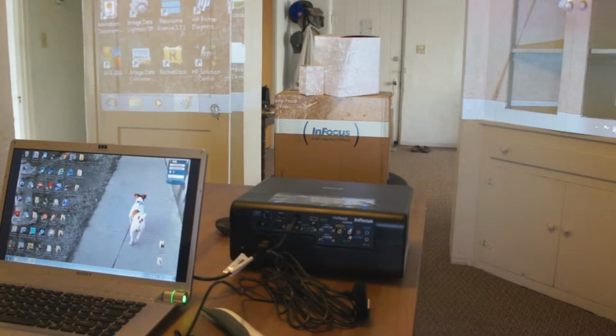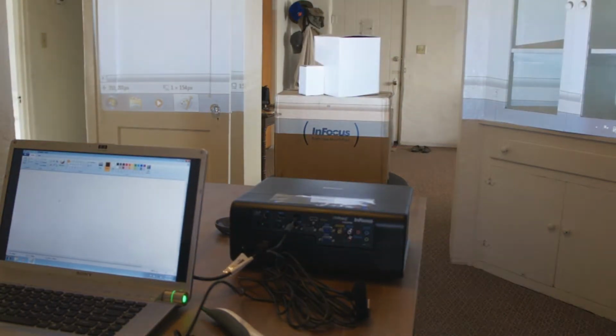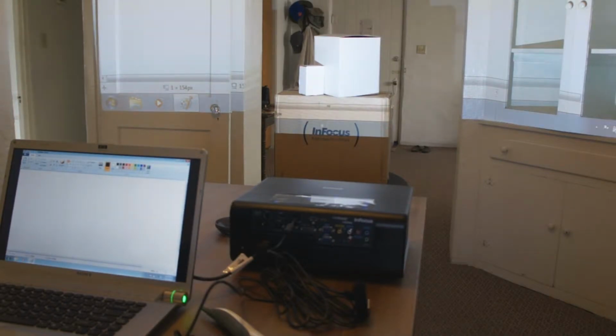Okay, so I've got my projector on, and you can see that it's just projecting the screen from my laptop up on the wall and on the objects that I want to do the projection mapping on. So I'm going to open up Paint, and we're going to choose the lines, and we're just basically going to trace the boxes using the lines.